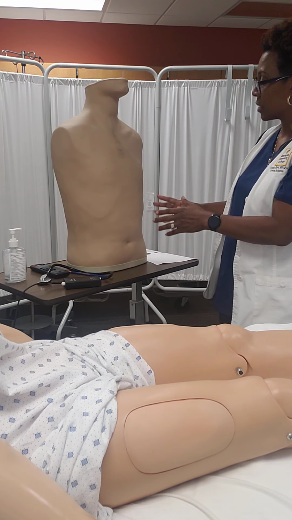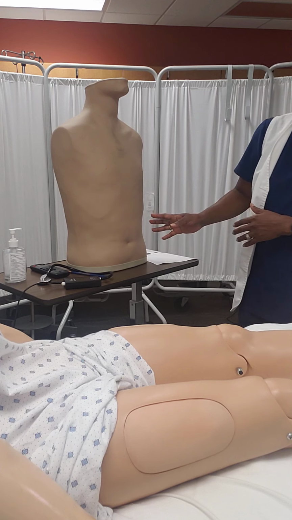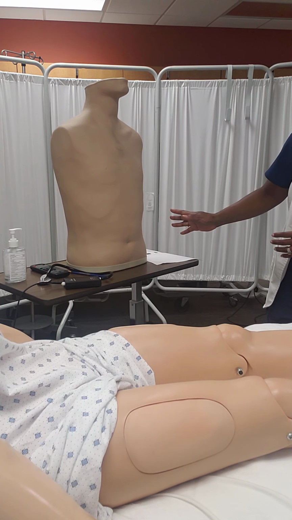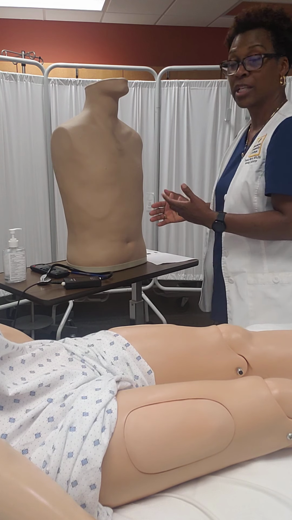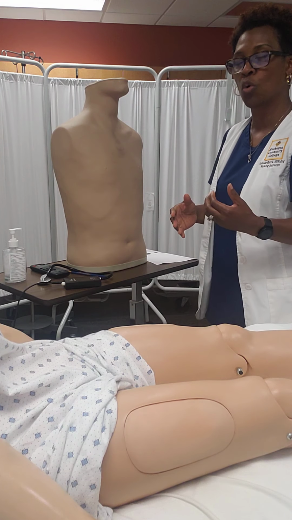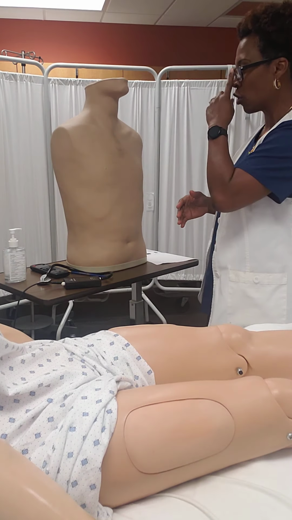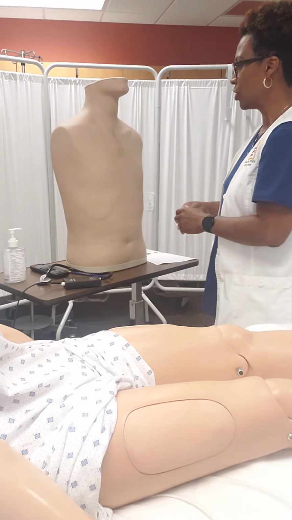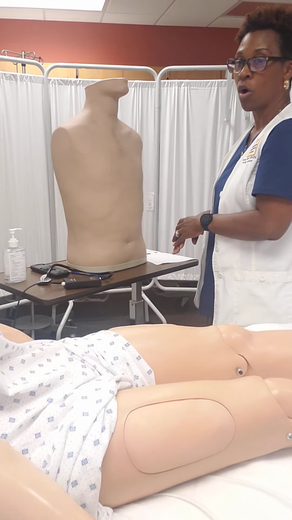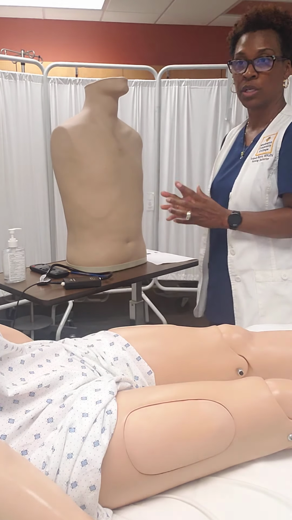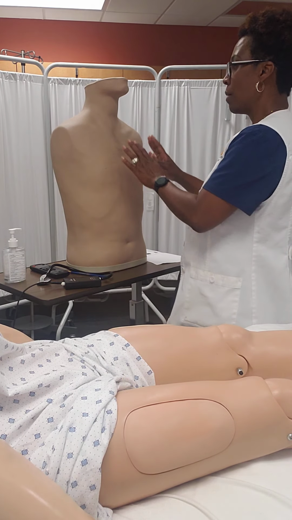The integrity of the skin: I don't see any open areas or any lesions of any sort. Now I'm going to palpate the chest wall for any tenderness or moisture. Before I do that, I'll ask the patient again, are you experiencing any tenderness in your chest wall area? Once they tell me no, then I begin to palpate the chest.